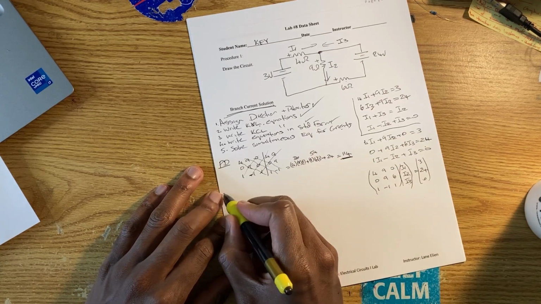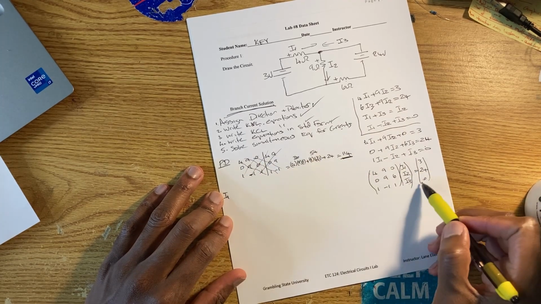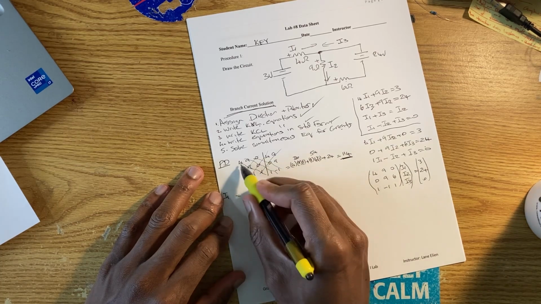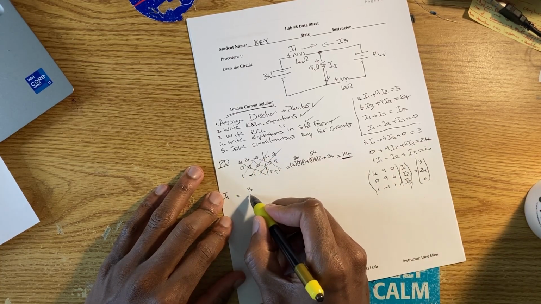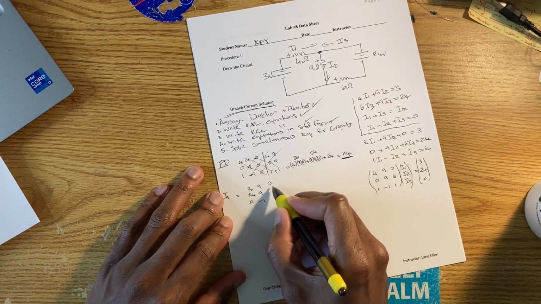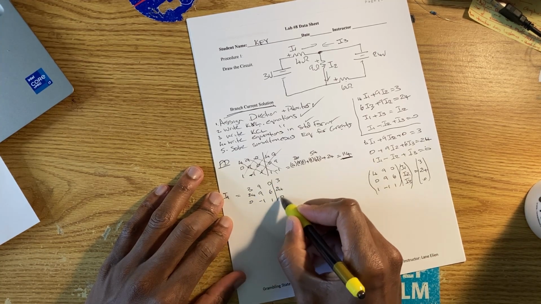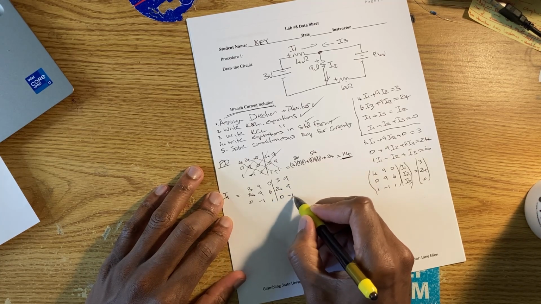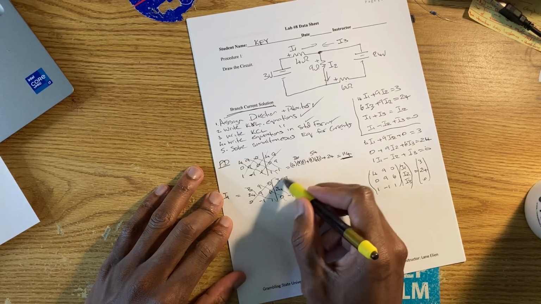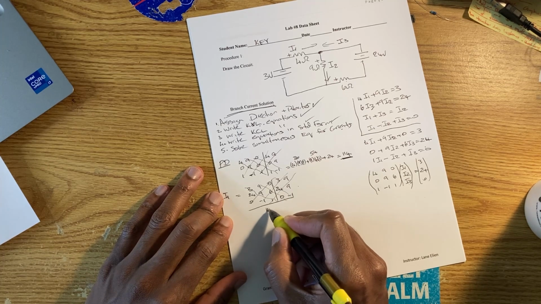And so to find I1, we need to replace the first column with the answers, and then we will divide it by the primary determinant. So I1 is going to be equal to, I'm going to replace the first column with the answers: 3, 24, 0, 9, 9, minus 1, 0, 6, 1. And again, I repeat the first 2 columns: 3, 24, 0, 9, 9, minus 1. Same thing, we multiply these and subtract them from this, and divide by the primary determinant, which is 114.